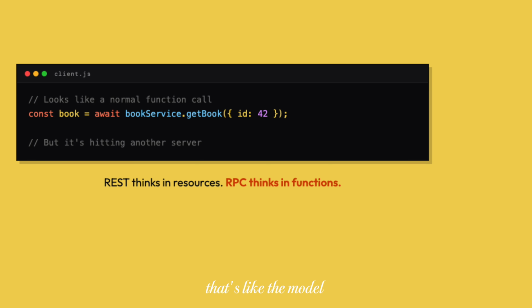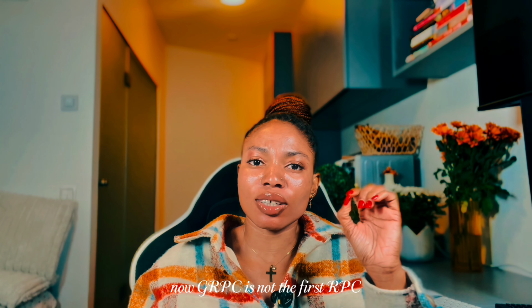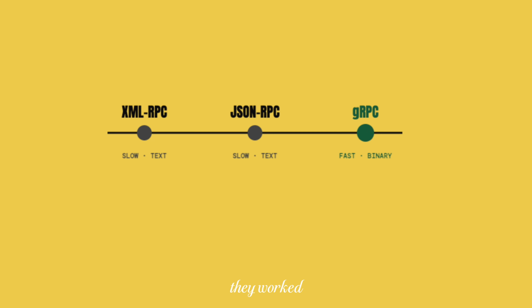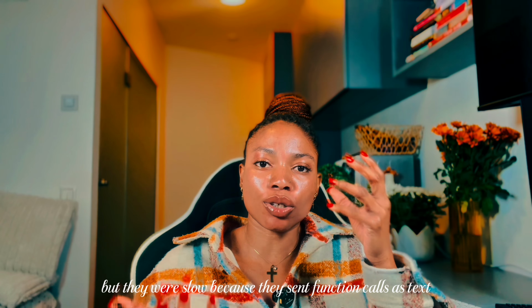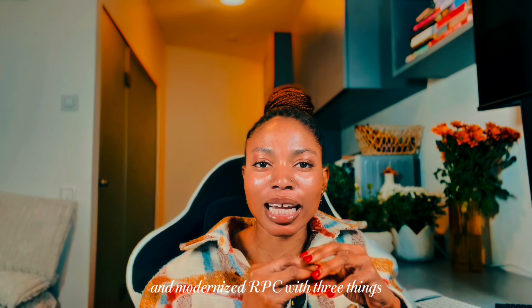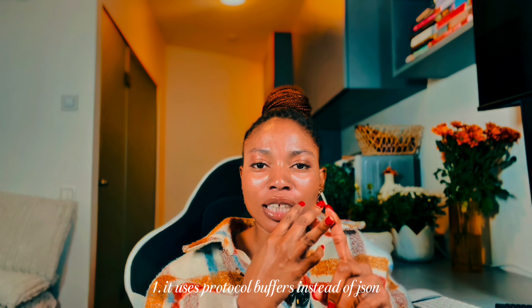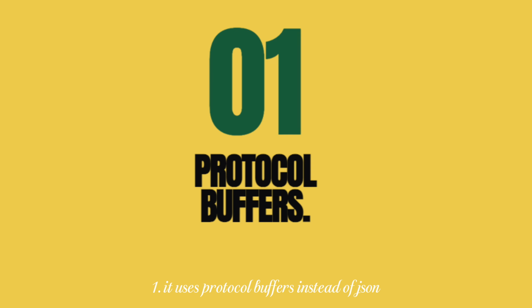That's like the model. Now, gRPC is not the first RPC. There are older versions. We had XML-RPC and JSON-RPC. They worked, but they were slow because they sent function calls as text. And text is bulky and expensive to pass. Now, gRPC came to the scene and modernized RPC with three things. Number one, it uses protocol buffers instead of JSON. And protocol buffers is a binary format.